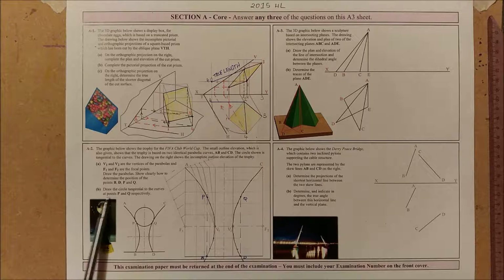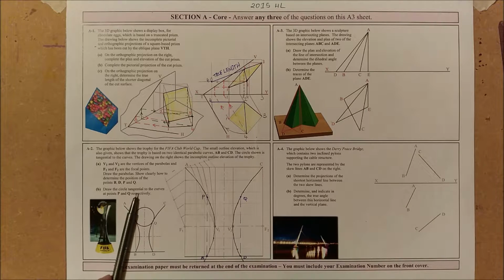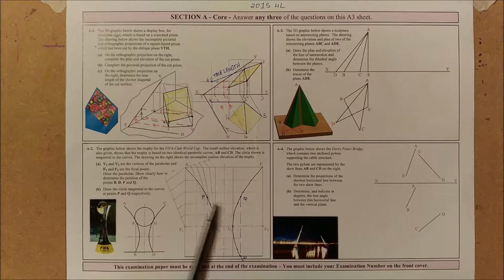Right, so moving on here to part B. Draw the circle tangential to the curves at points P and Q. Okay, so we have points P and Q here. I want to draw a circle within that area that is tangential to both curves at those points.